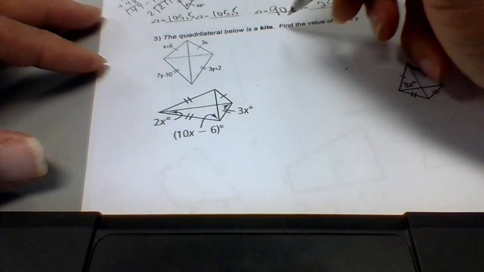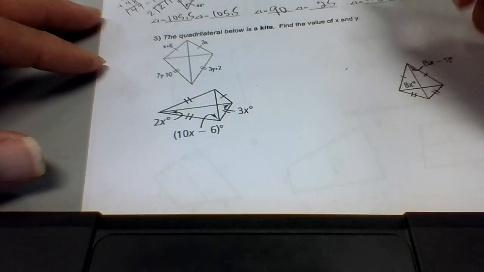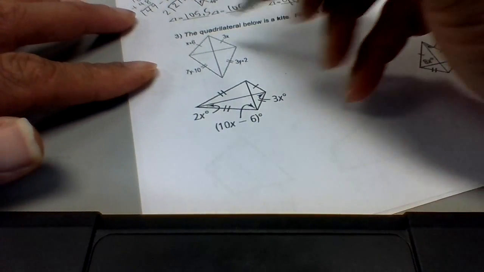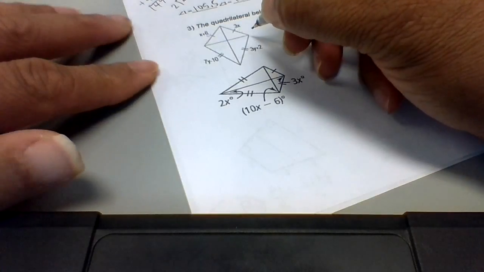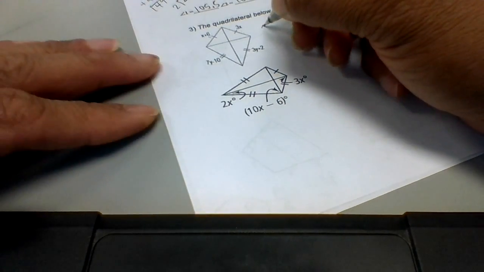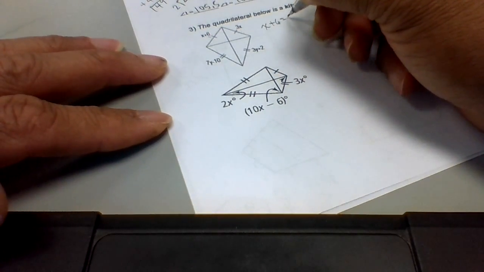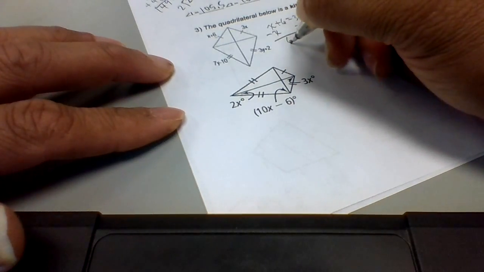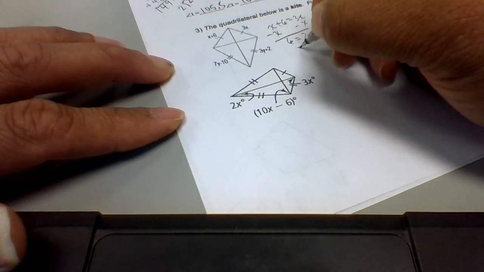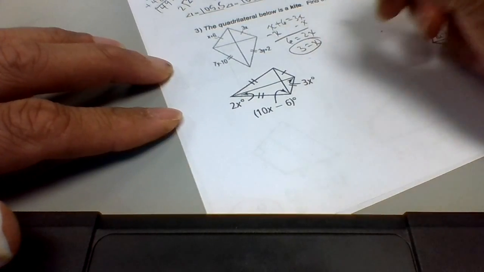3, the quadrilateral below is a kite. Find x and y. All right, so x, because both of these are equal to each other, then I'm going to have x plus 6 is equal to 3x minus x from both sides. So 6 is equal to 2x, so 3 is equal to x.